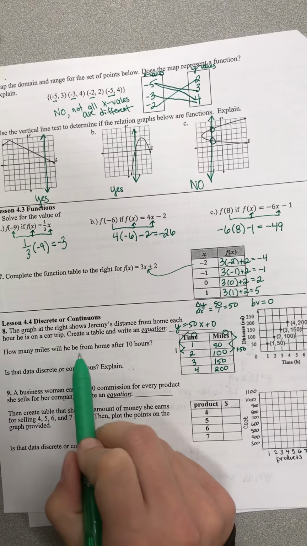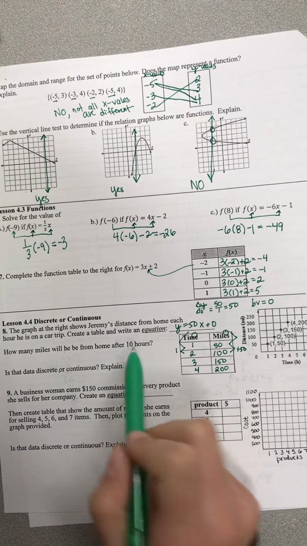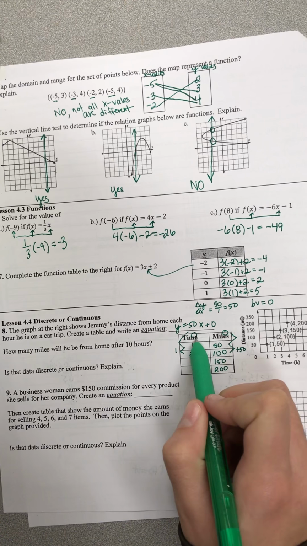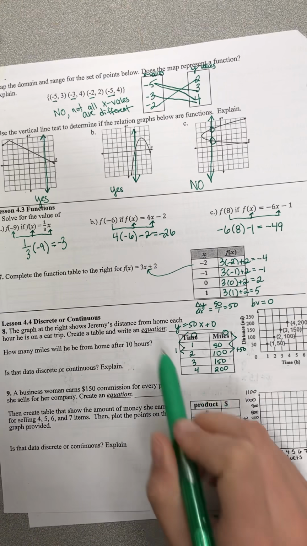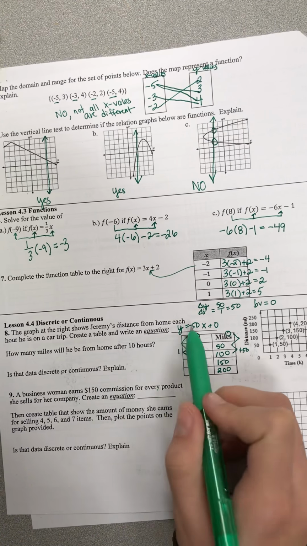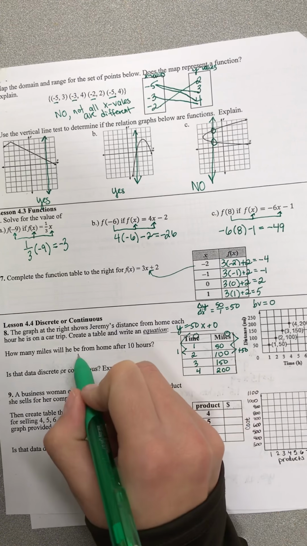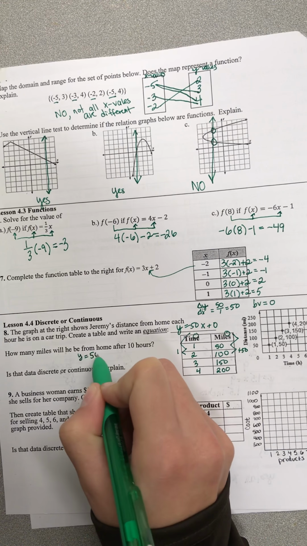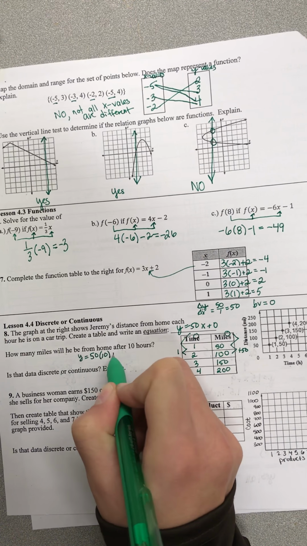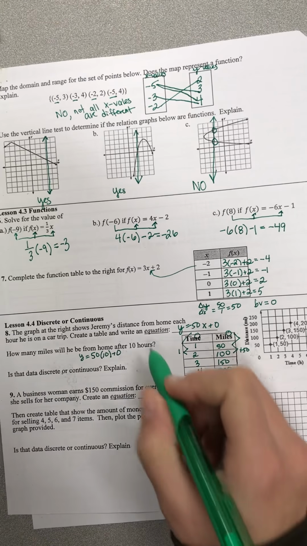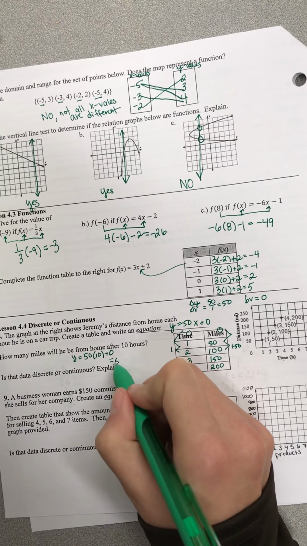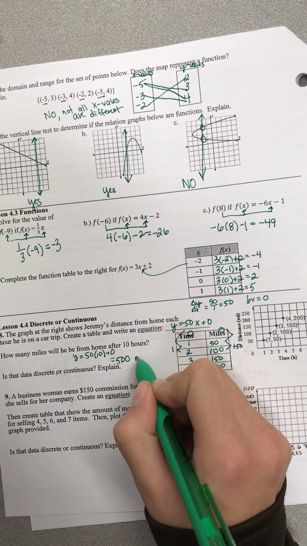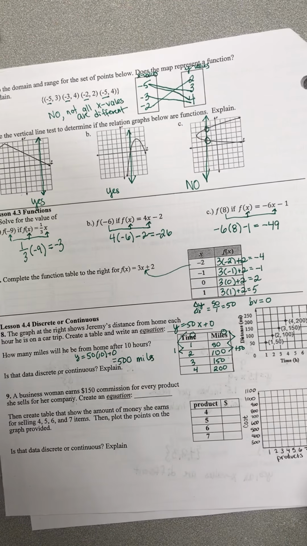How many miles will he be from home after 10 hours? Well, notice how your x value, or your x-axis, is hours. So I'm going to plug 10 in for my x. y equals 50 times 10 plus 0, which gives me, when I put that into my calculator, 500, and make sure you label your work, which is in miles.